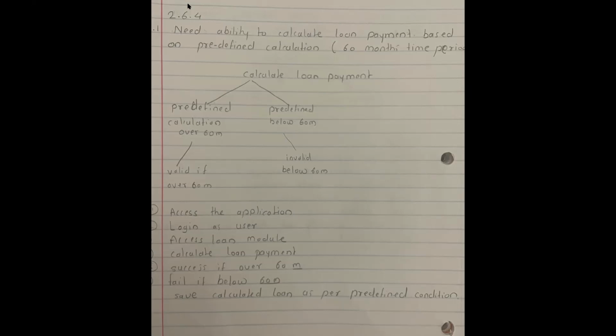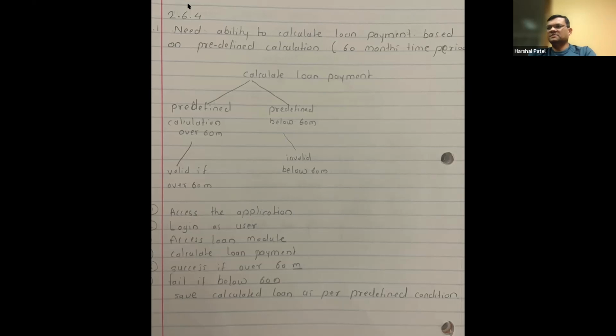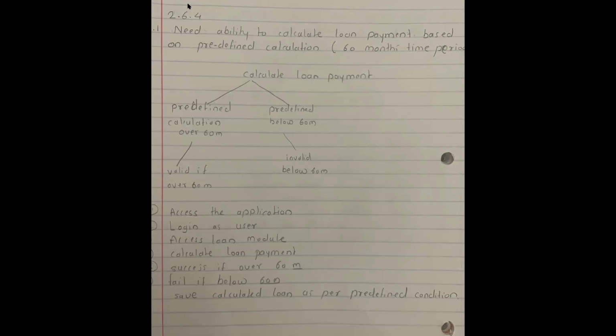No, we are providing the principal. Yeah, the loan amount, right? The loan amount that can be distributed through 60 months.